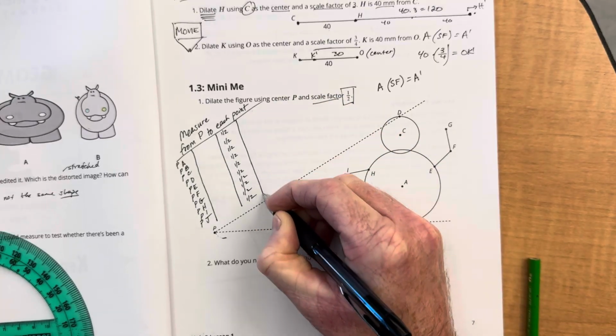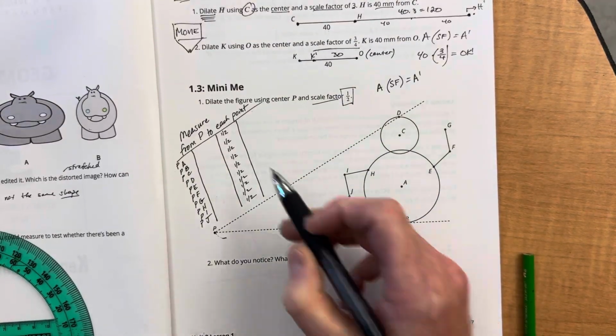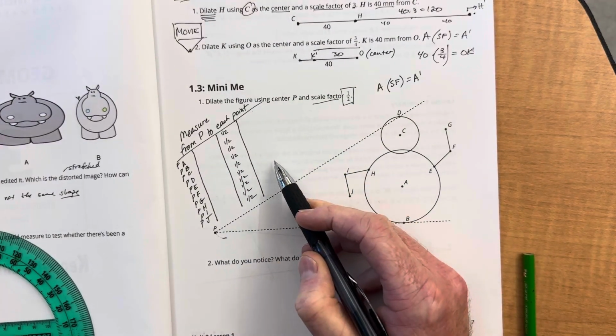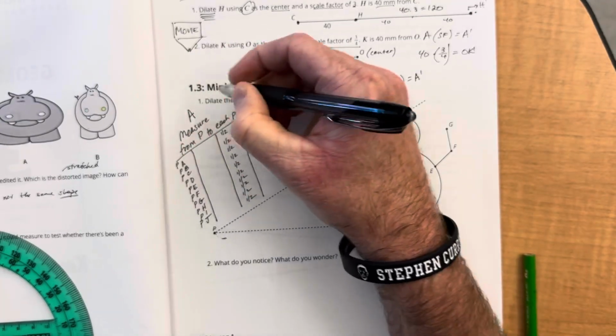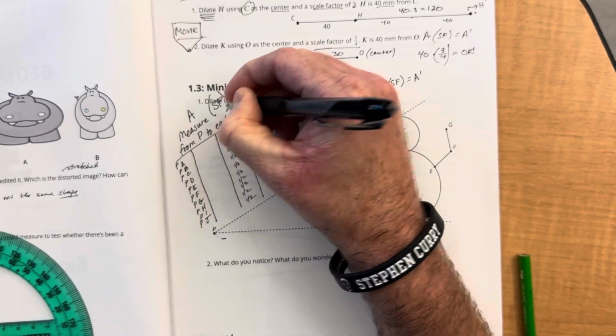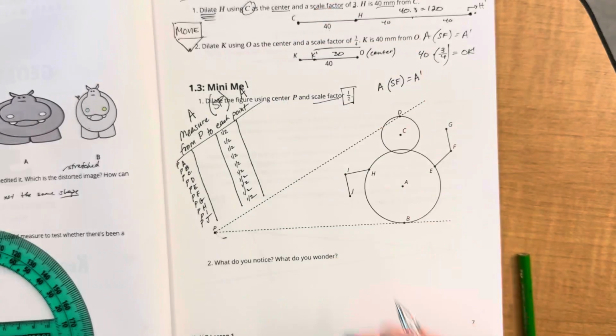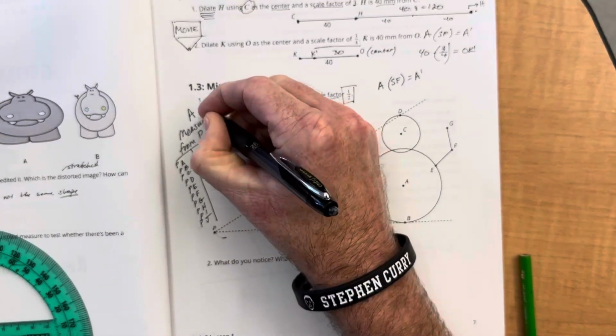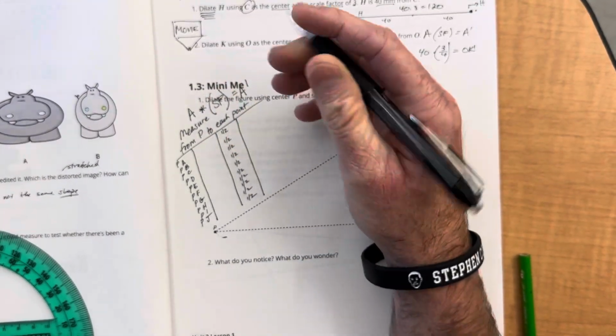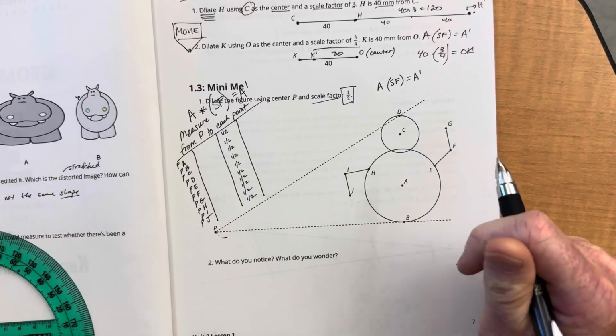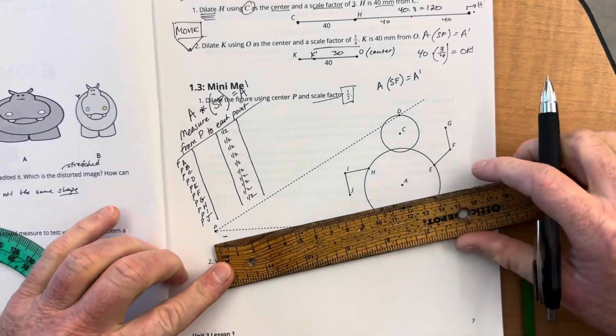And then we're gonna have a new length. So this is basically gonna be A, this is your scale factor, and this is A prime. So A times your scale factor equals A prime. Okay, I'm gonna show you how it works. We're gonna go in order.